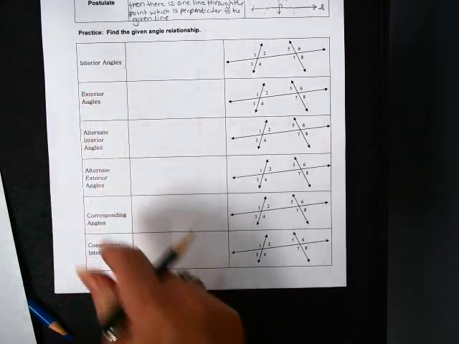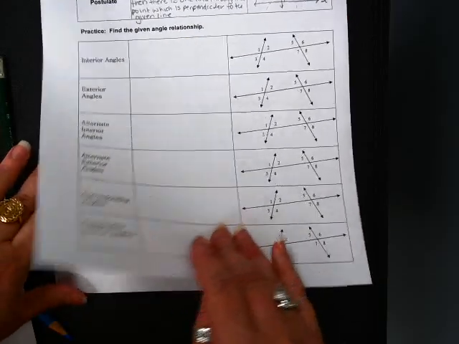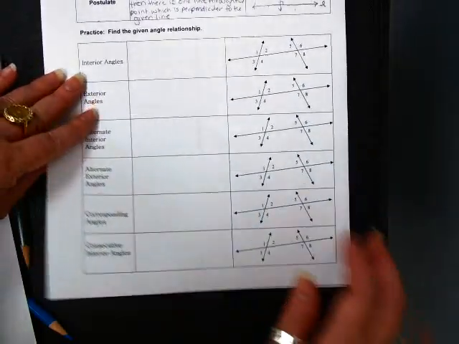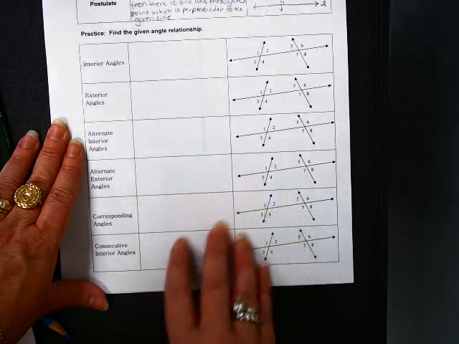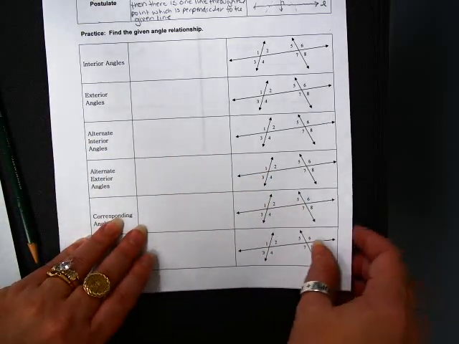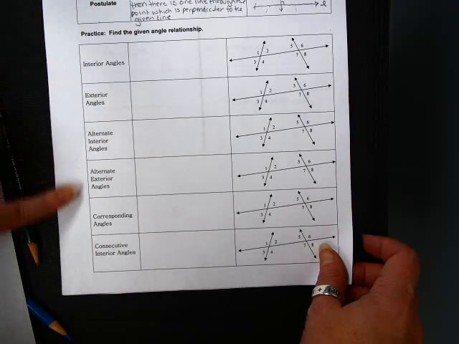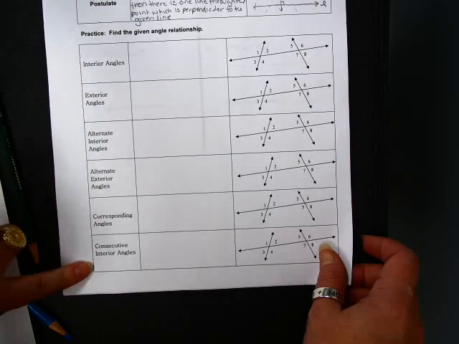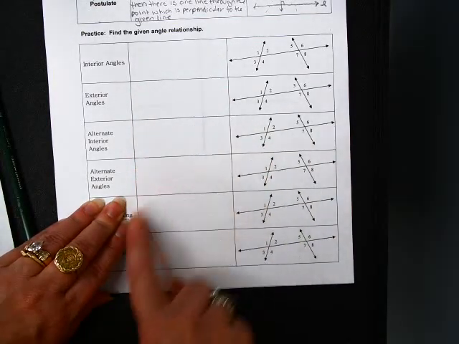Alright, so let's practice what we have in part 2. So I'm going to pause right here. This will be part 1, and the next part of the notes is going to be part 2. I want you to try to practice your vocab, and then we'll come back through and check to see if you have it right. So do interior angles, exterior, alternate exterior, corresponding, and consecutive. And try to list all the relationships that you can.